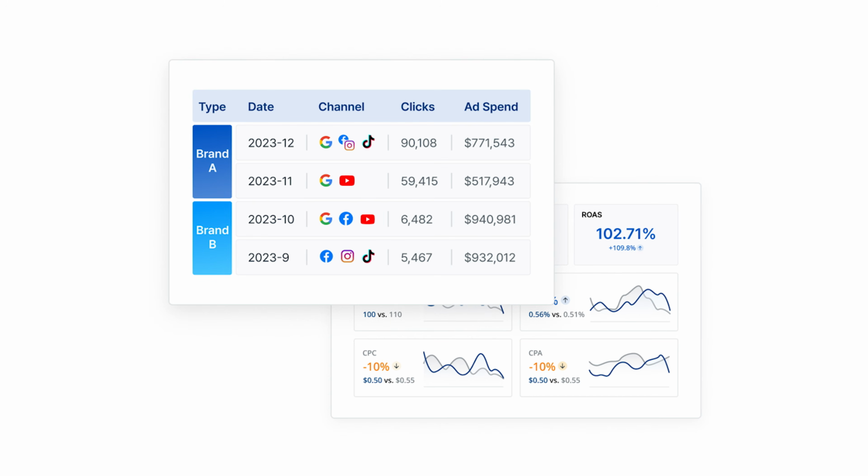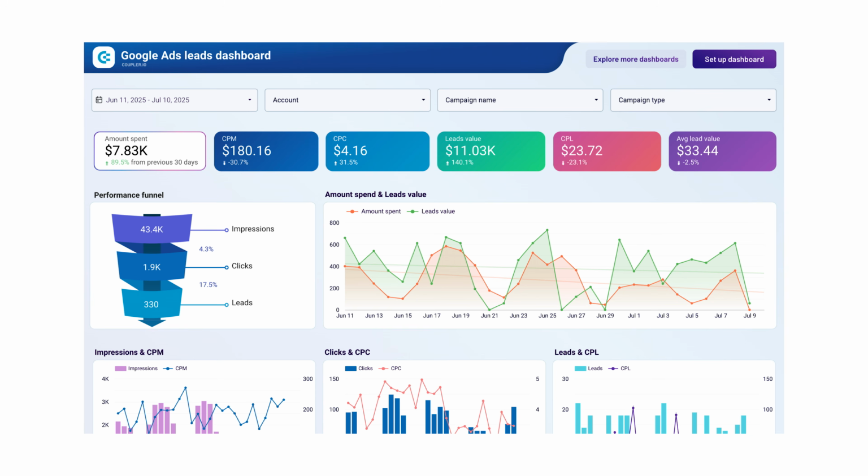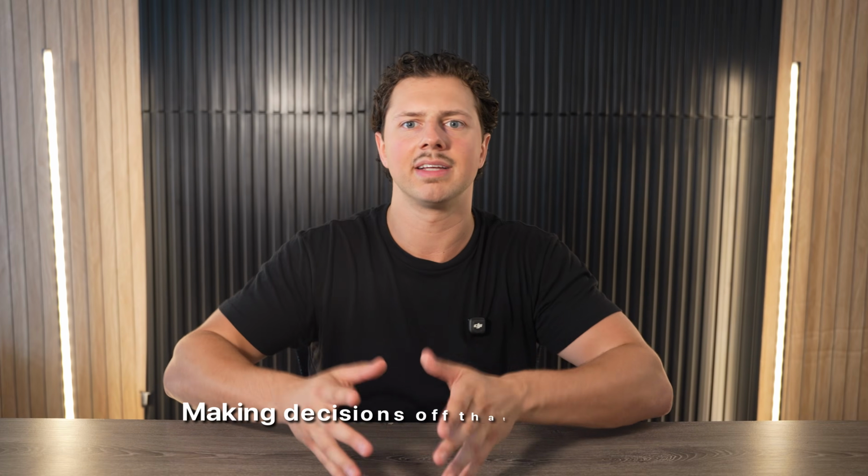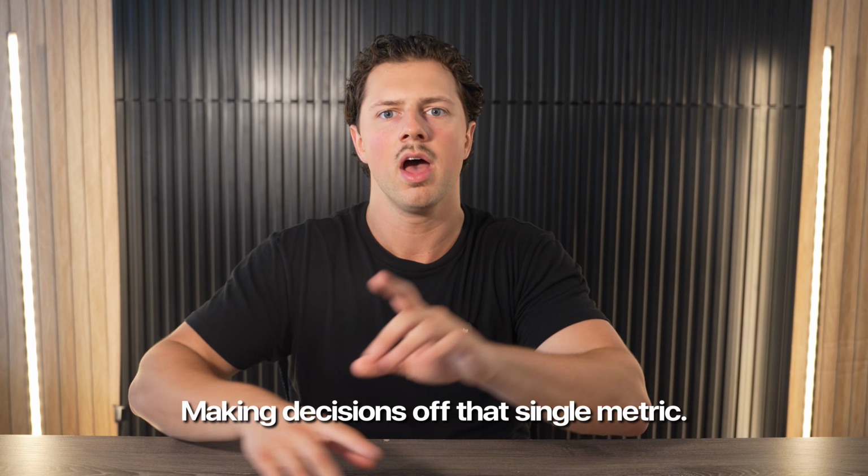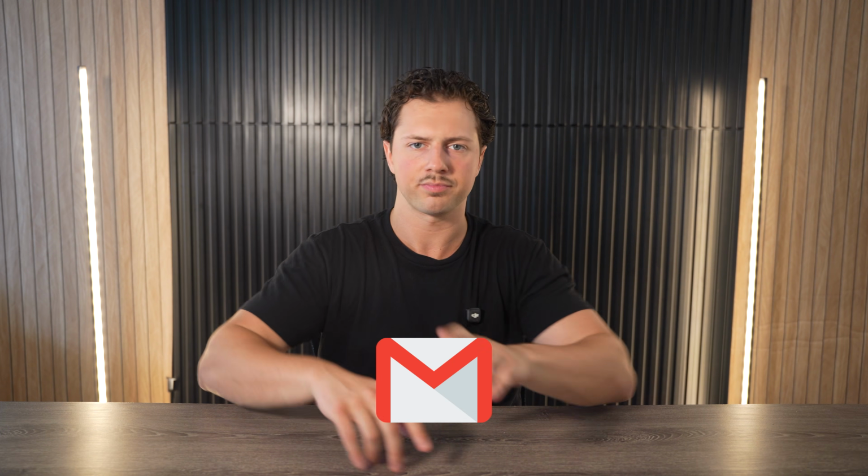Most businesses are looking at their ad platform dashboard, seeing a cost per lead number and making decisions off that single metric. But that number tells you almost nothing about quality. It tells you how cheaply you collected a name and an email, but it says nothing about whether that person ever becomes a customer. So let's break down what proper tracking actually looks like, because it's a few things working together.